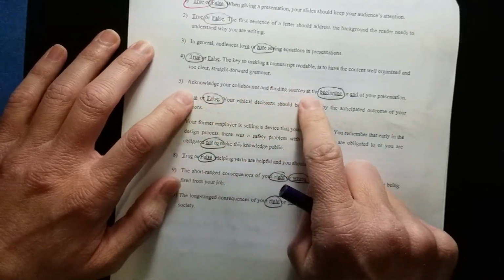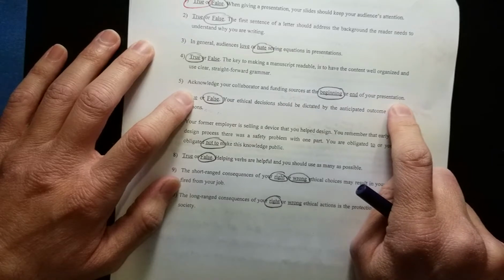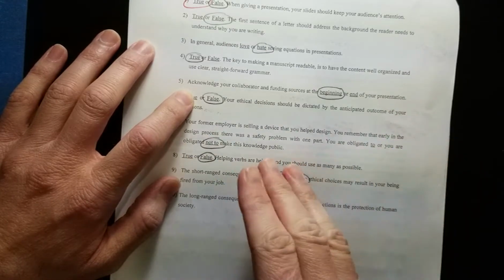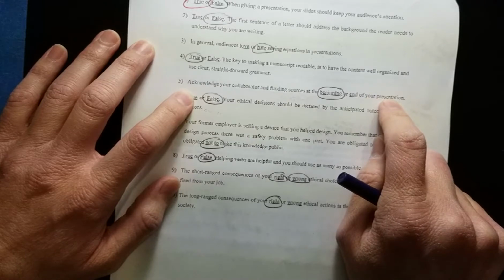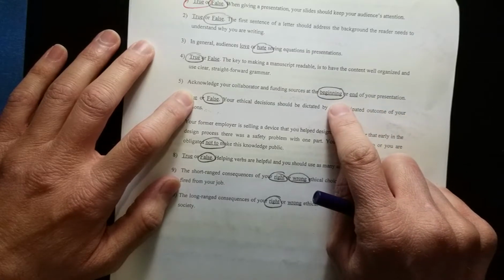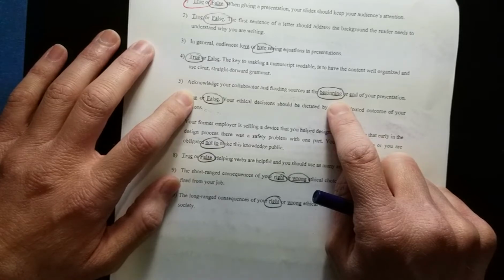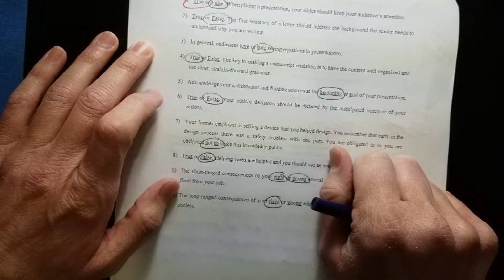Acknowledge your collaborators and funding sources at the beginning of your presentation. Some people put them at the end, and a lot of times you see a person giving a presentation and say, oh, and I'm done, and by the way, these people did work too. Don't do that. It's not gracious, and acknowledging the people that have helped you at the very beginning, I think, is both good manners and lends to your credibility as a person that tries to be fair in your work.